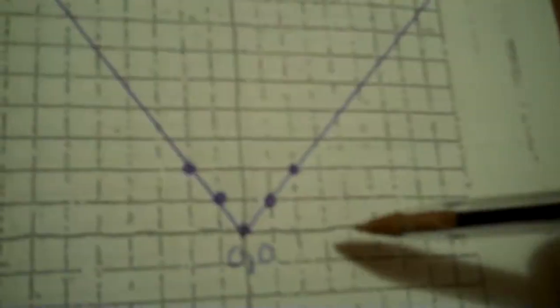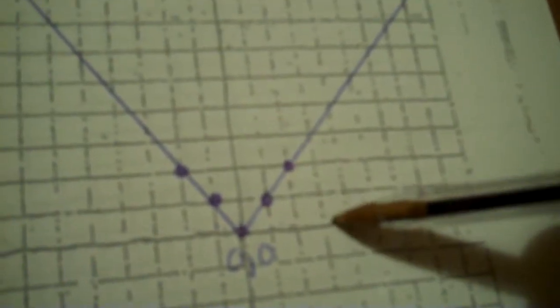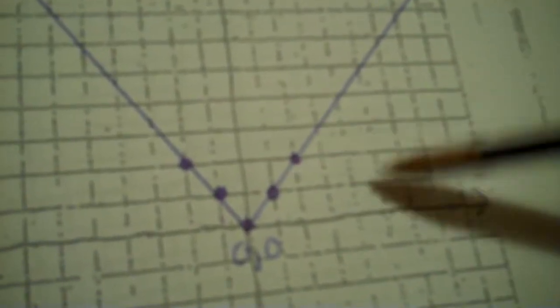Okay, now this is known as your parent function of absolute values. You can see it makes a V, and it could keep going. See, if you had absolute value of 3, you'd be at 3, 3, and if you had negative 3, you'd be up at negative 3, 3. I didn't graph that very well, but yeah, that's how that works.